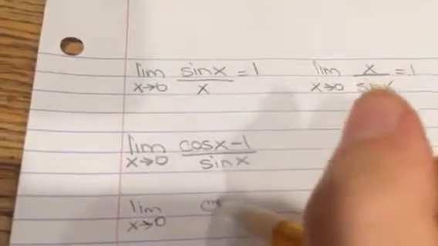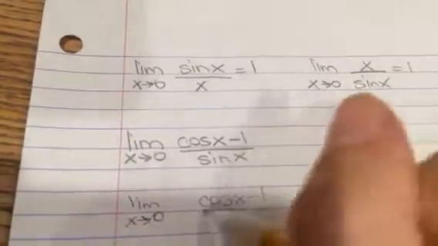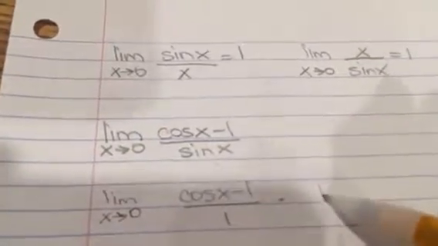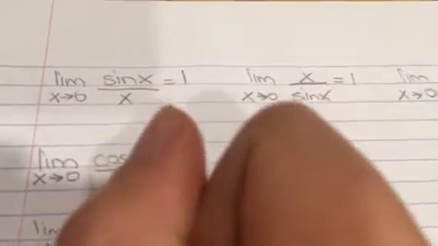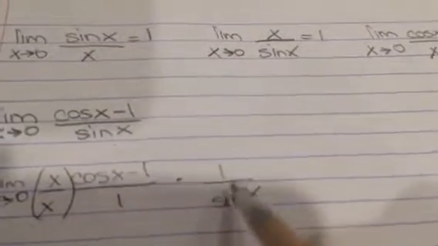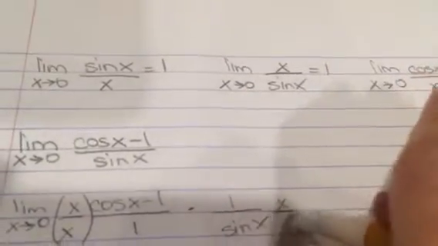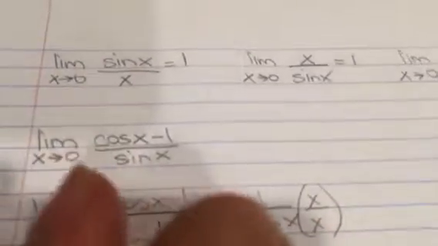Okay, so we have cosine of x minus 1 in the numerator. We'll say that's over 1 times 1 over sine of x. Now, I want this to be cosine of x minus 1 over x. So if I multiply by 1, but I'm really multiplying by x over x, I'm going to get in the denominator what I want. Now here, I need this to be x over sine of x. So again, I'm going to multiply by 1, or x over x. Now remember, keep writing that limit as x approaches 0.